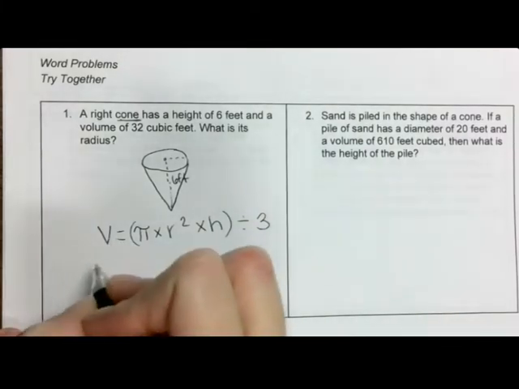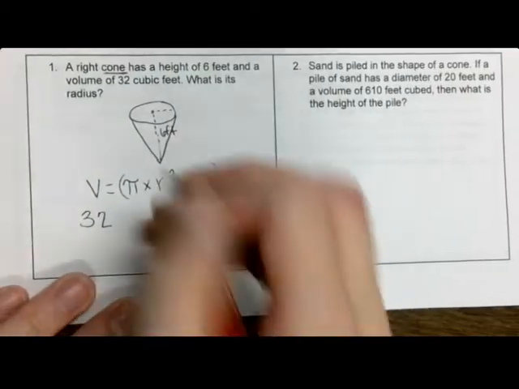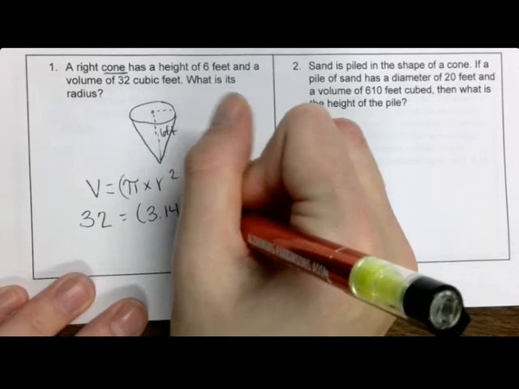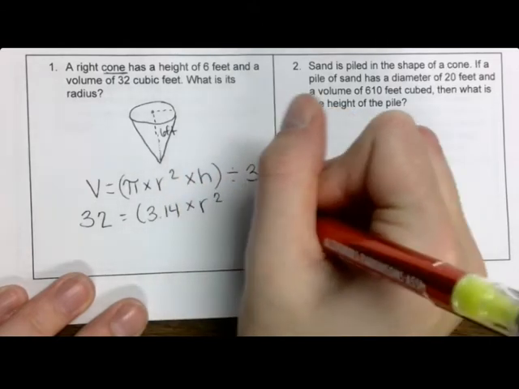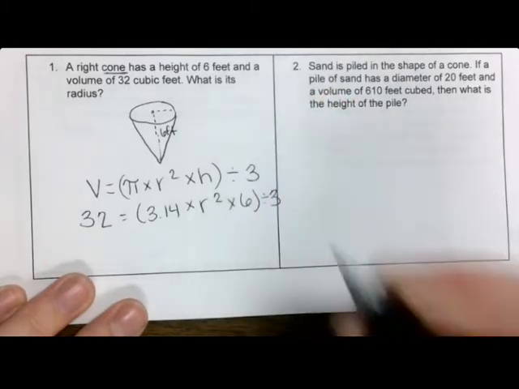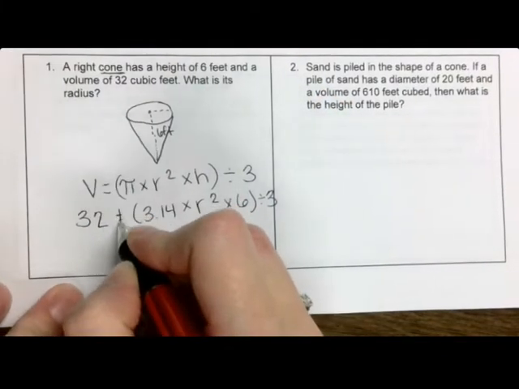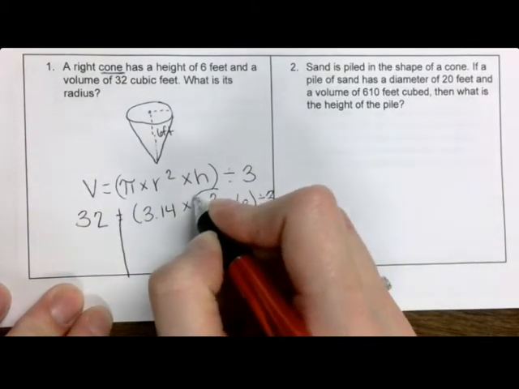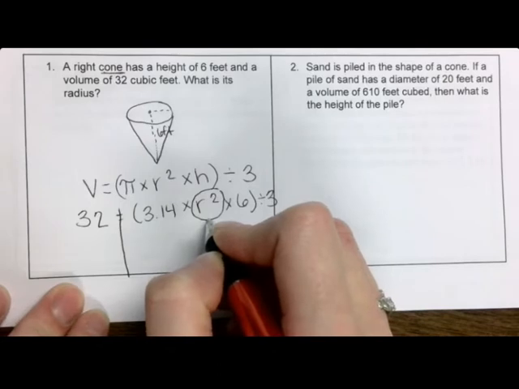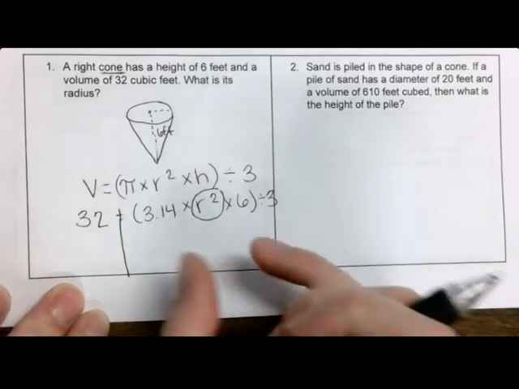Well, I know my volume is 32. I know pi is 3.14. I know my radius is, I actually don't know that. My height is 6, and I'm going to divide by 3. So basically, this is working with our equations, right? Like we've done before. Draw our line. This is what I want to get alone. So basically, this is going to be working backwards, right?